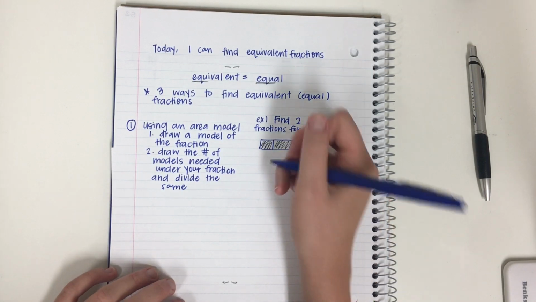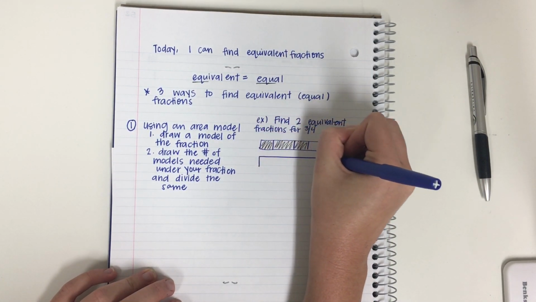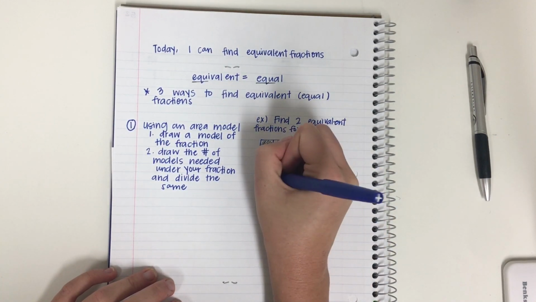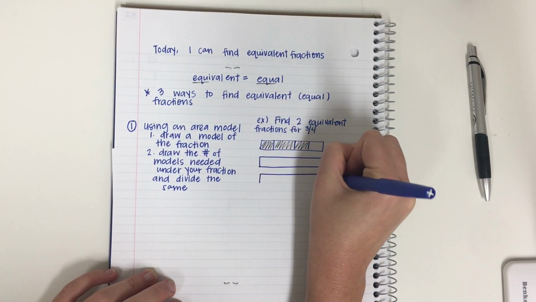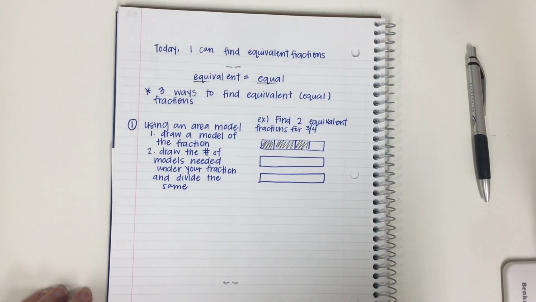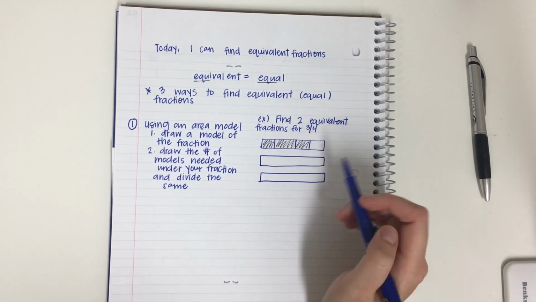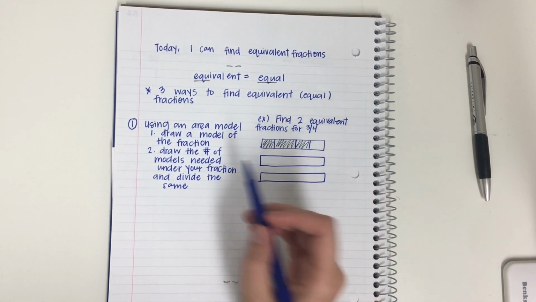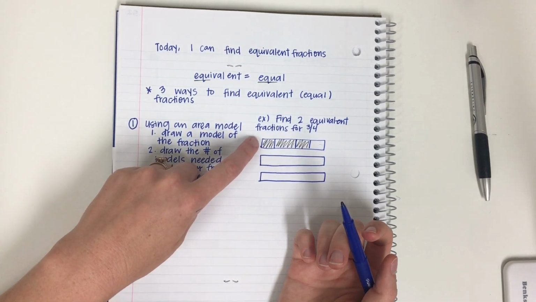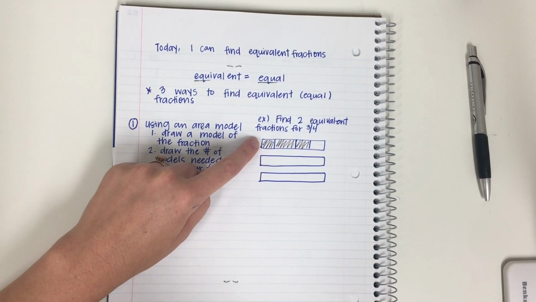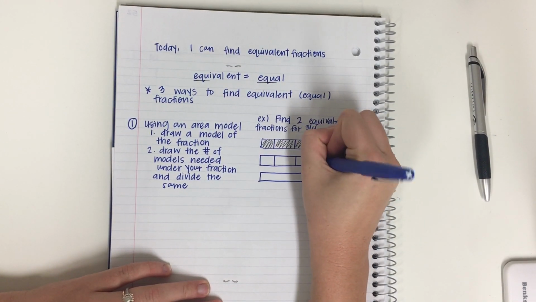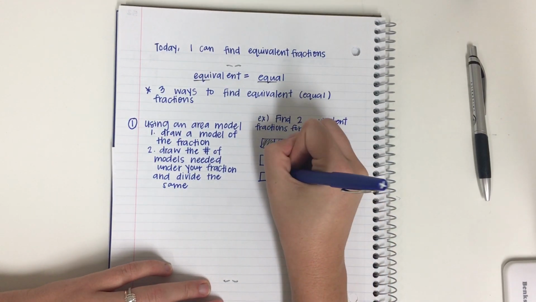So first thing I'm going to do is draw 2 more models. I need 2, right? So I got to draw 2. Okay, so now that I've drawn the 2 that I need, I know I need 2 equivalent fractions. I already have this done. Now I need to divide the same. When I say divide the same, it means divide the same up here. So we divided it into 4 parts, right? So we gotta do that here as well.